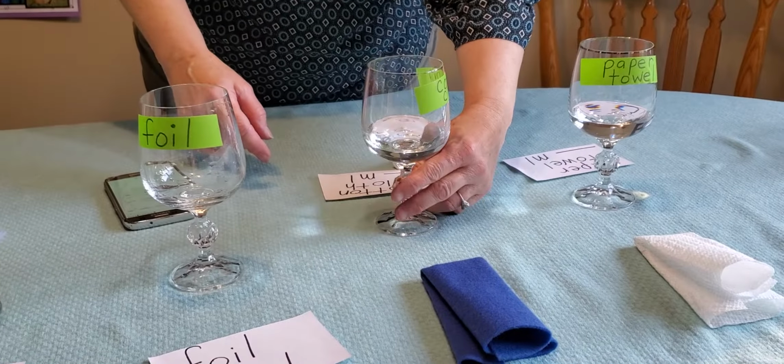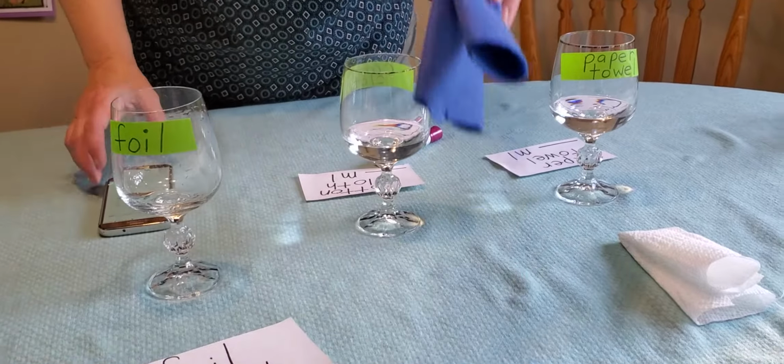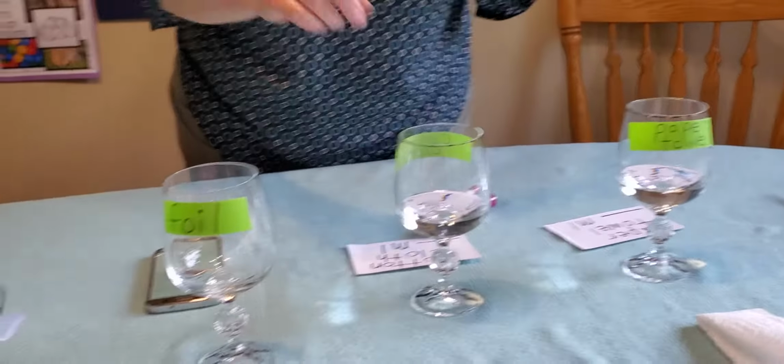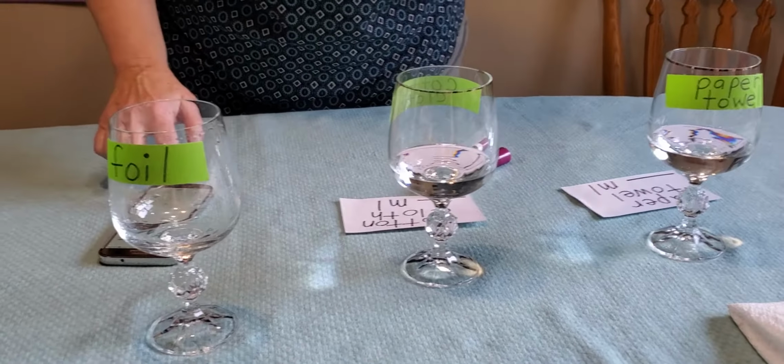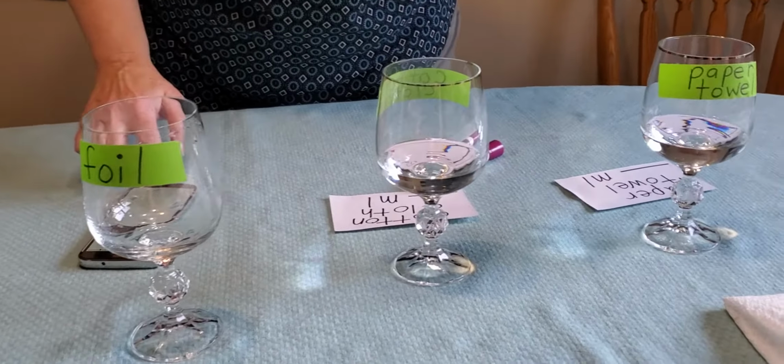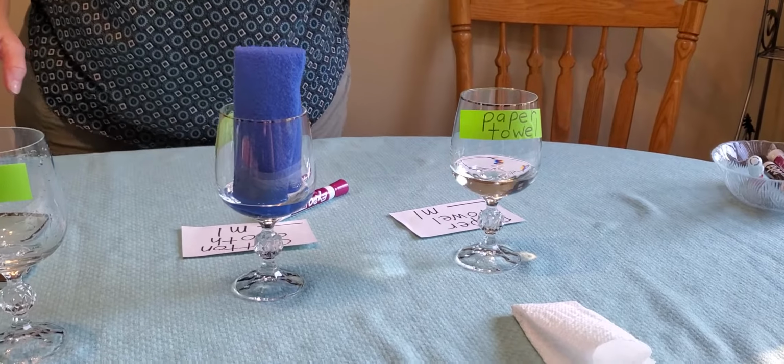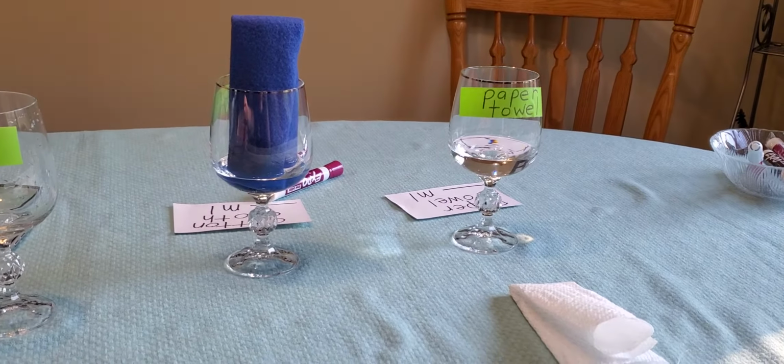All right, I'm going to turn it this way, and we're going to start. Remember, we started out with 50 milliliters, and I'm going to start my clock. Okay. Let's see. Think about what is going to happen. I think it's going to be more or less.